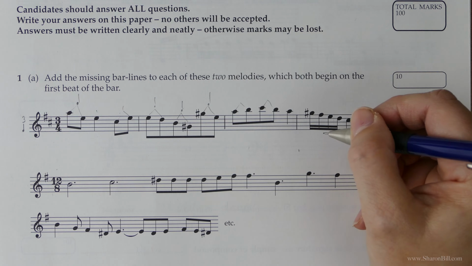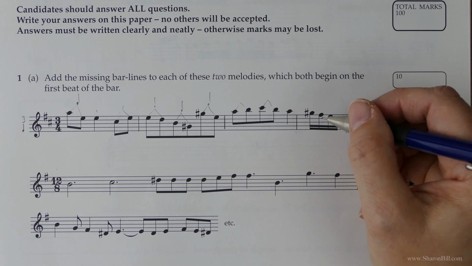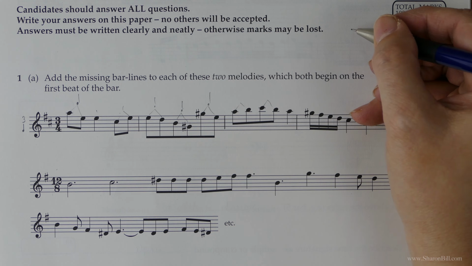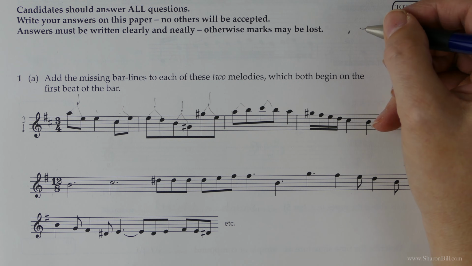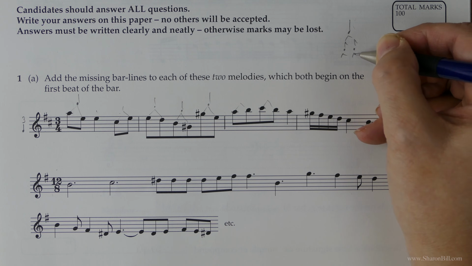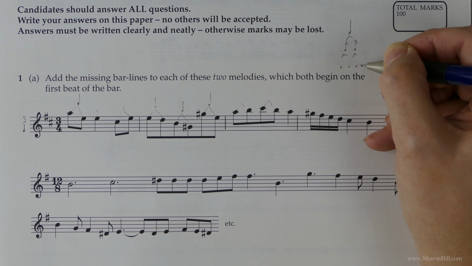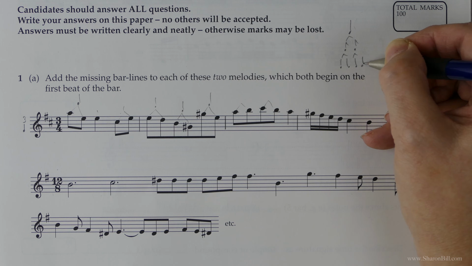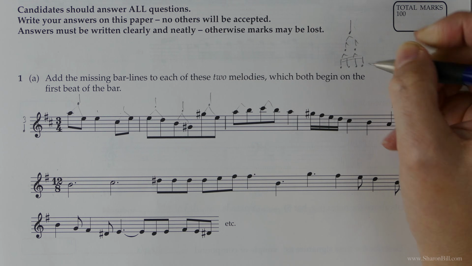Now we have some semiquavers, some 16th notes, and we know that 1 crotchet, if I just diagram this out, divides into 2 quavers or 2 eighth notes, which if we divide again gives us 4 semiquavers or 4 16th notes.